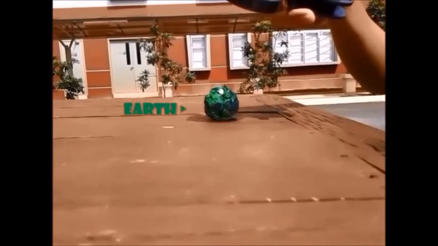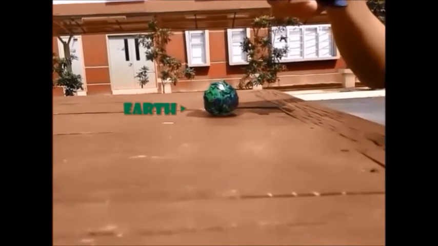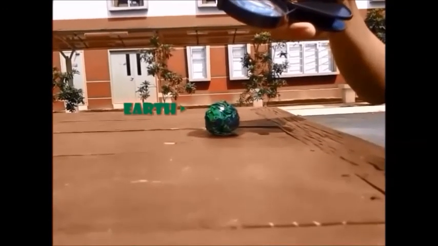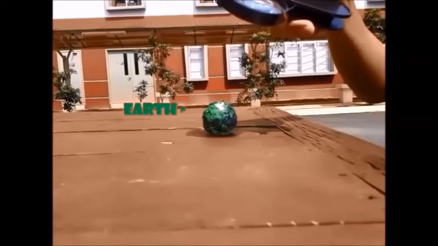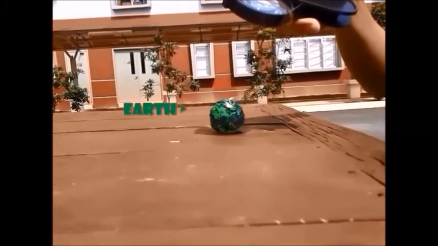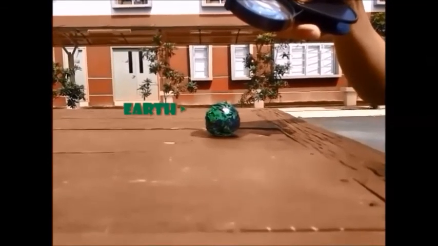The thinning of the ozone layer has been detected in the stratosphere of the United States and in Europe. The thinning of the ozone layer arises from the increasing use of chlorofluorocarbon, or CFC.